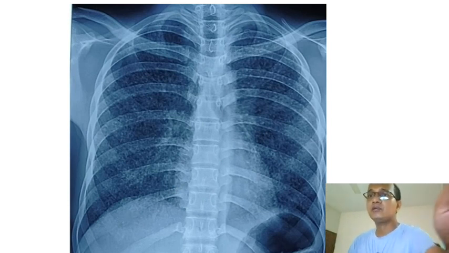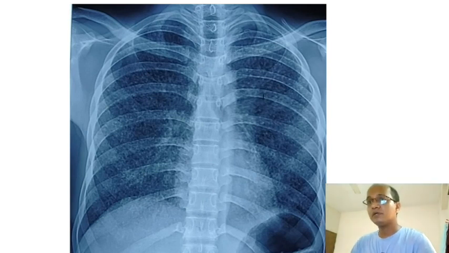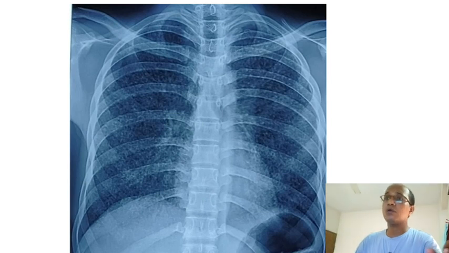The costophrenic and cardiophrenic angles on both sides are quite normal and clear, but the definitive finding is the fine reticulonodular mottling or shadowing, whatever you say. Fine reticulonodular shadow or mottling is seen all over the lung field on both sides.